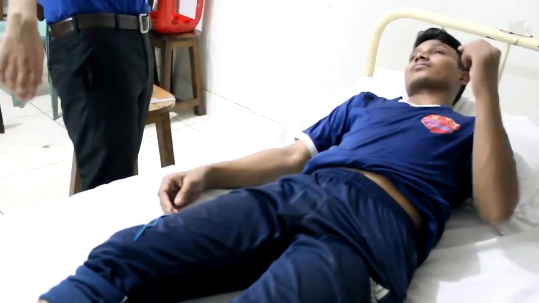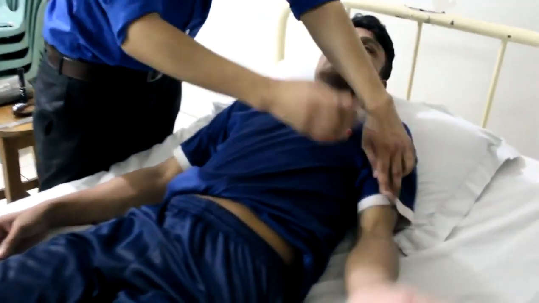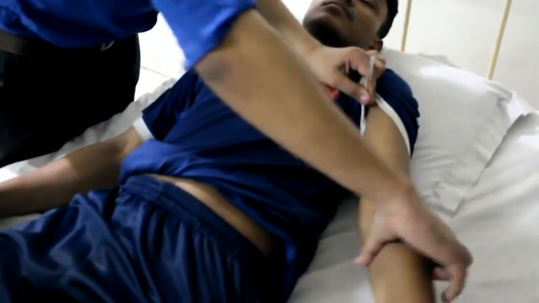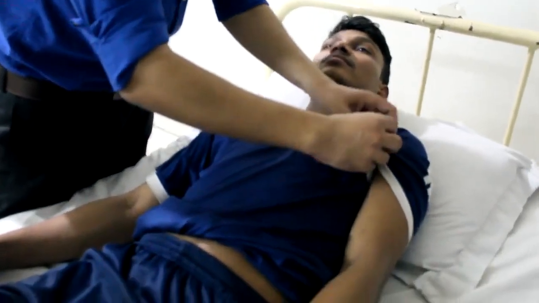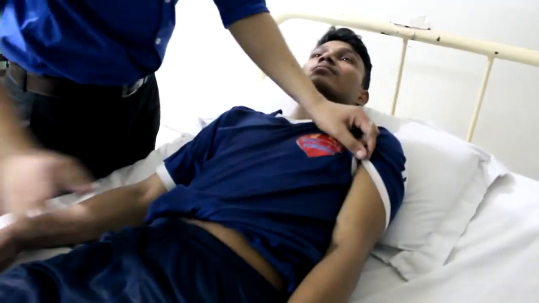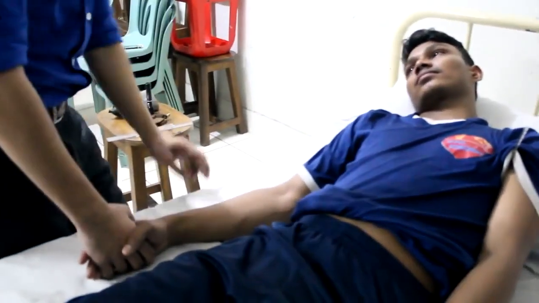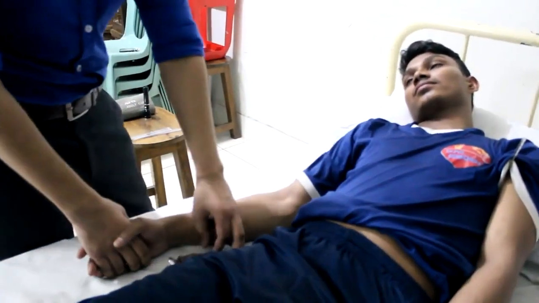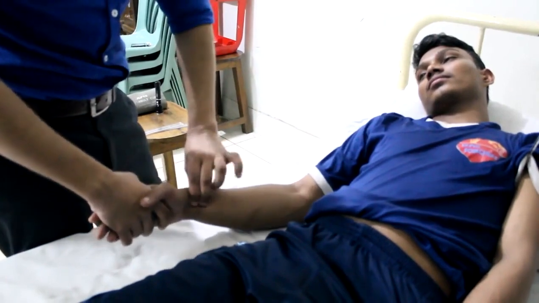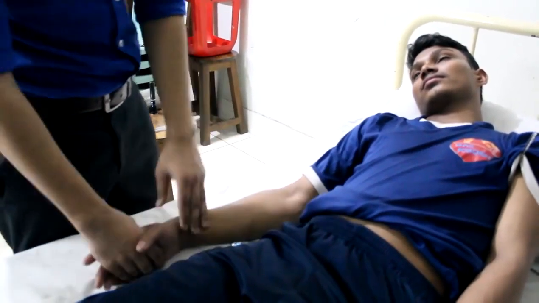For vital signs, you first have to measure the temperature, because it takes time. So first we place the thermometer in the armpit, then we examine the pulse for about 15 seconds and multiply by 4.